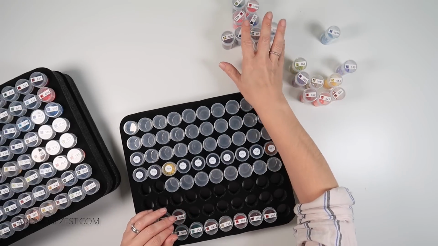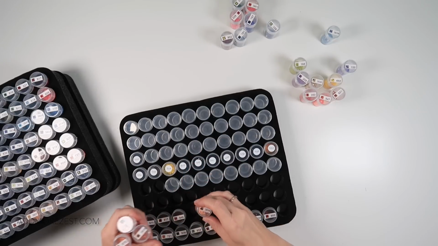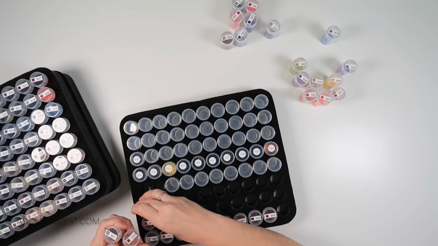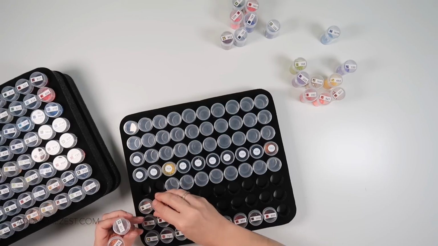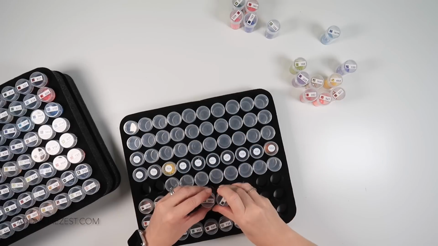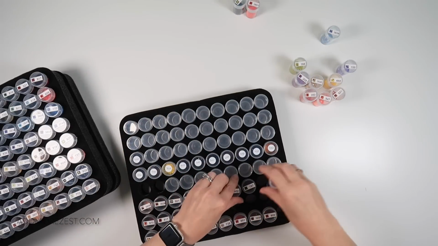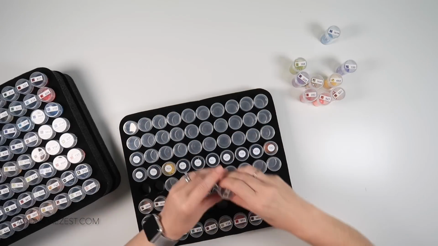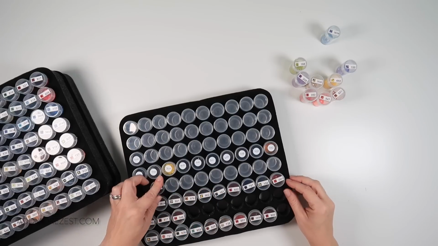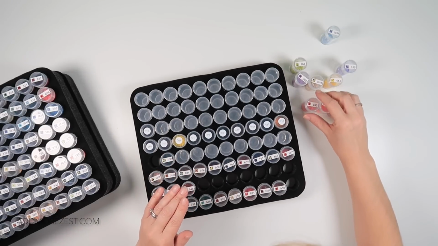Then I've got anything that I would consider to partly look like a flower. How many have I got? I've got a little bit more than 10, so I'm going to go for this straight row here. So these are all ones that I consider to look similar to a flower. And then we have the rest.